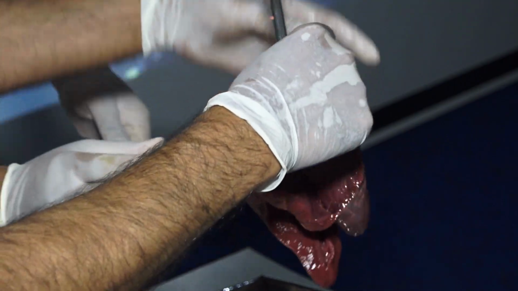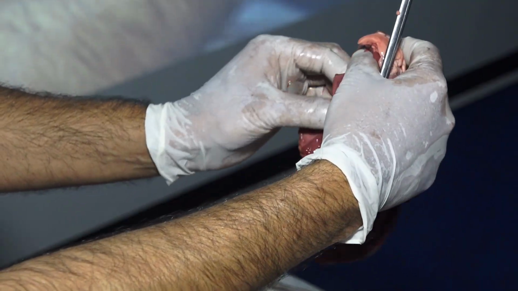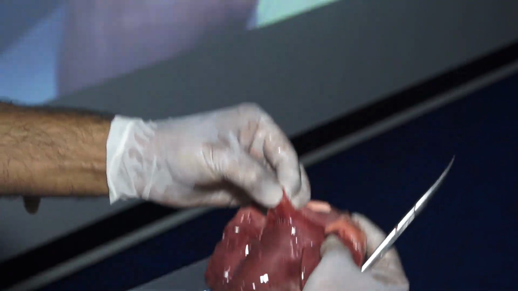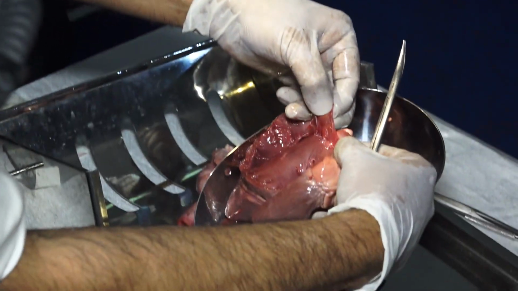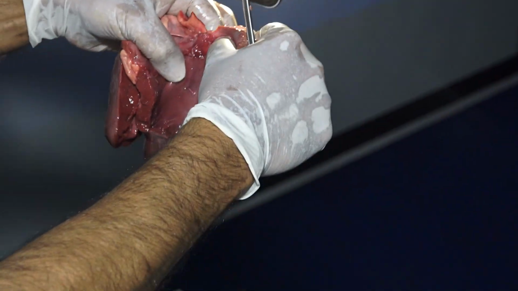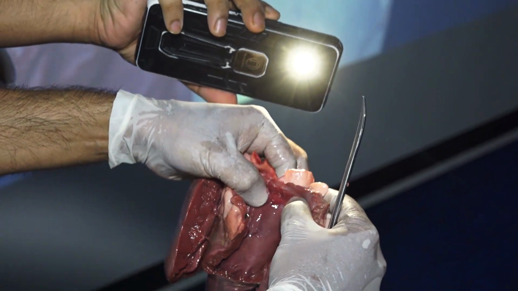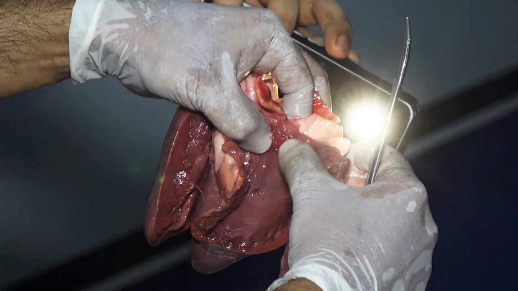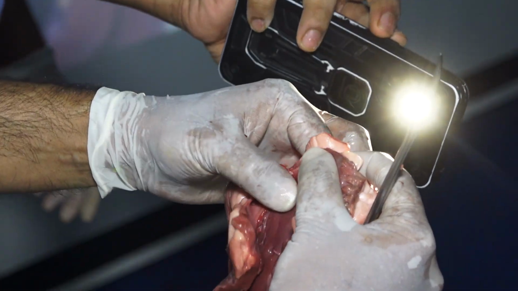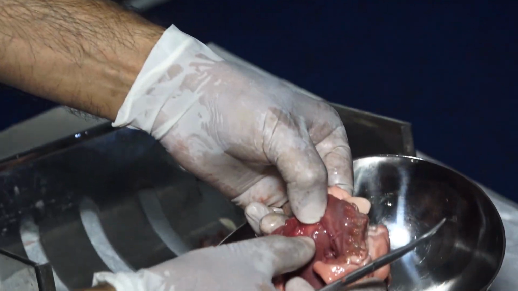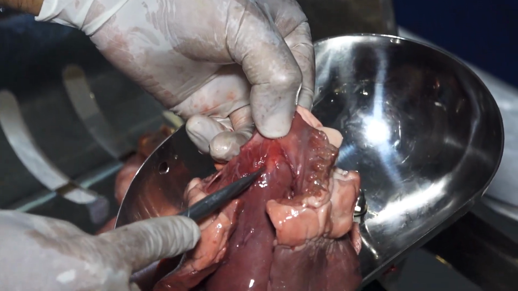Not sure if you can shine a light from behind, you can see the membranous tissue. You can shine a light from behind. No, not from here. From that side. I'm not sure if you're able to appreciate it, but yeah, it's raised. You can make that out. Yeah, that's the central fibrous tendon. That's a membranous tissue there.